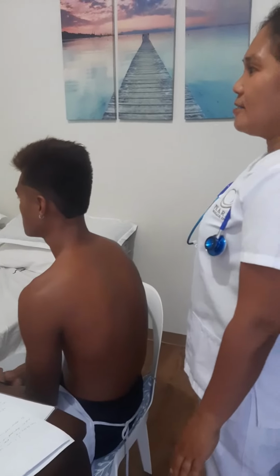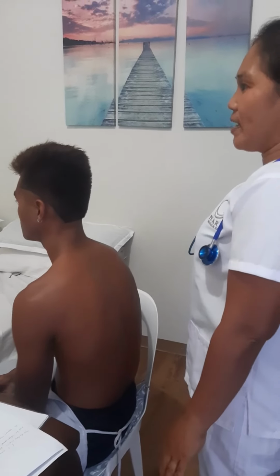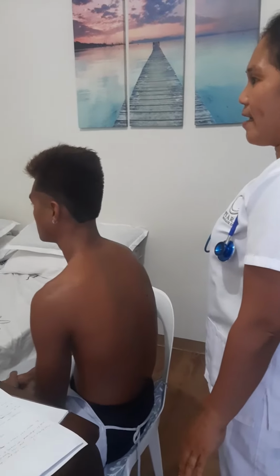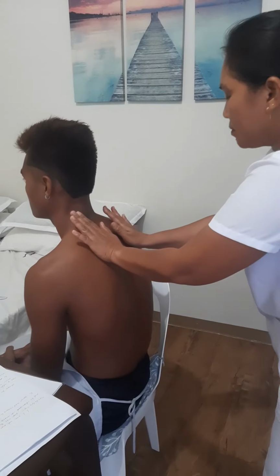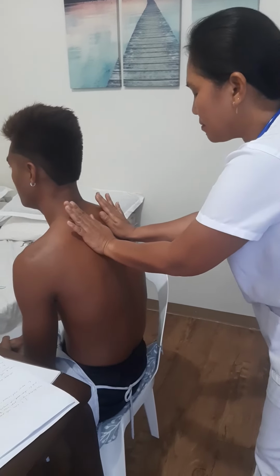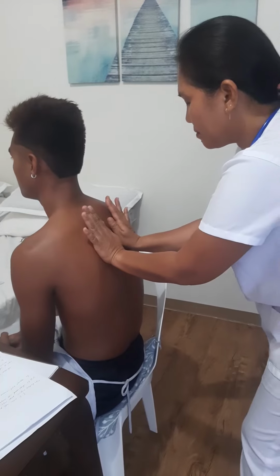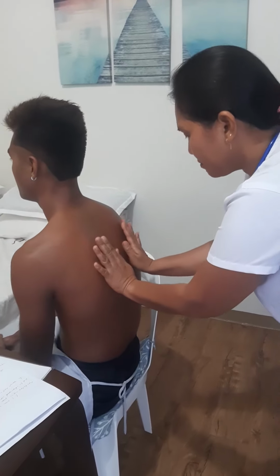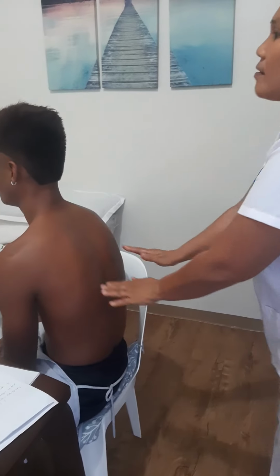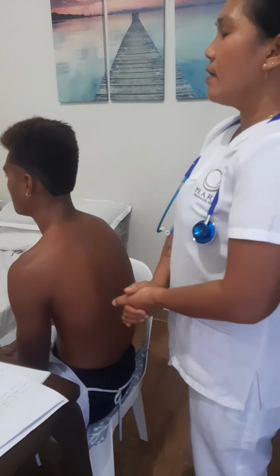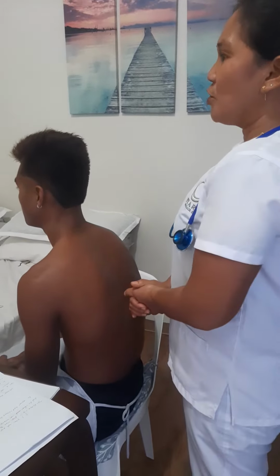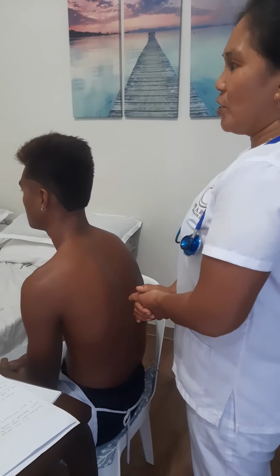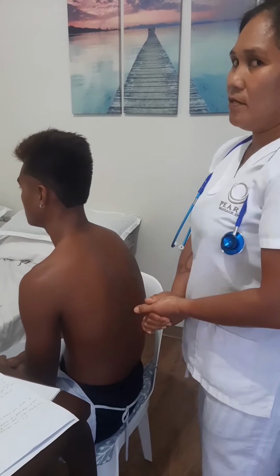I place my hand on your back and ask you to repeat 99 as I move my hand. The normal finding is that we should be able to feel equal vibration in each location.